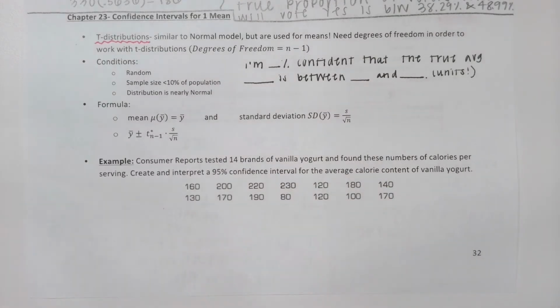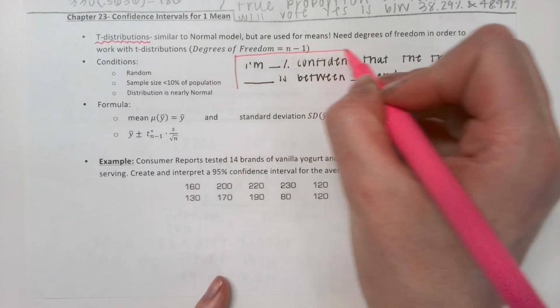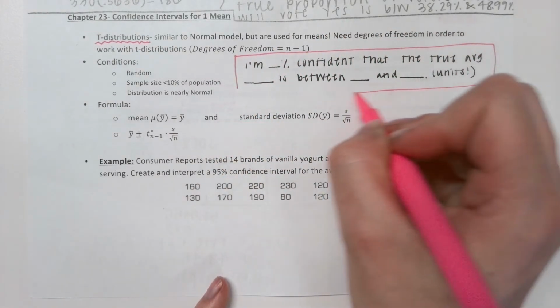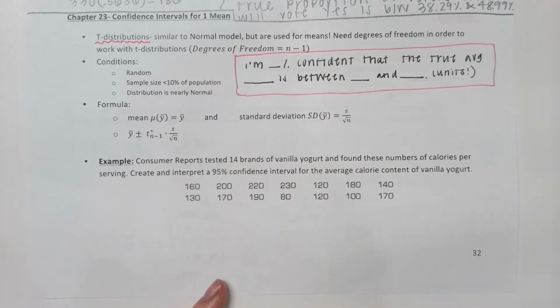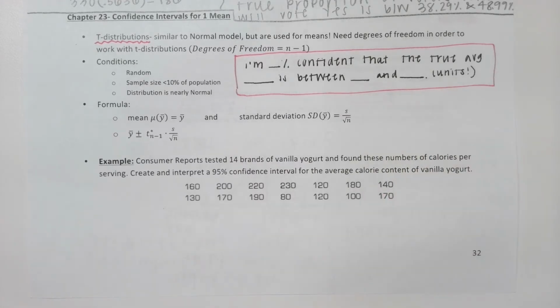Okay, I wrote this little template off to the side here, so I would pause your video real quick to jot this down. My interpretation should say I'm blank % confident the true average of whatever is between blank, and don't forget your units here. Since we're dealing with averages, we're no longer dealing with percentages, we should have units on the average.